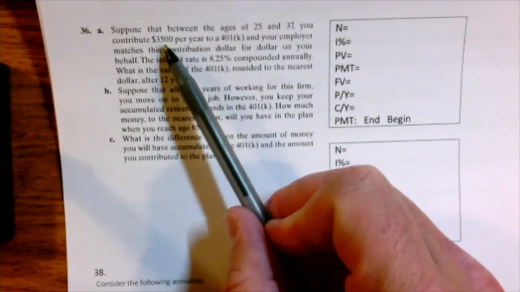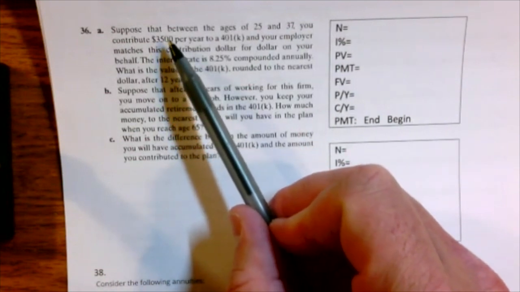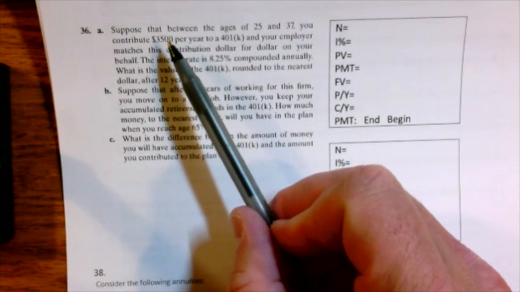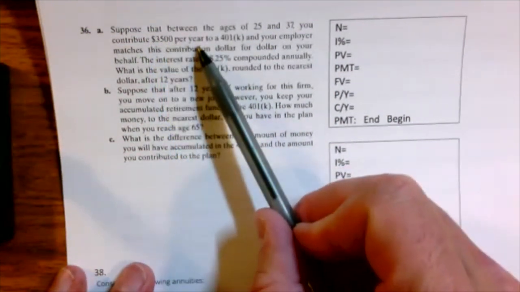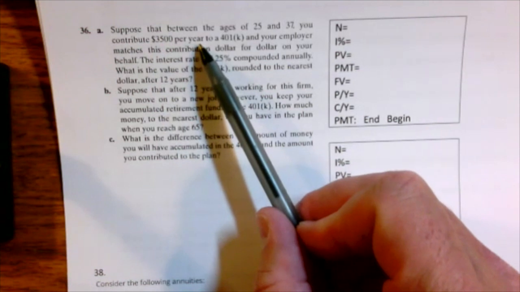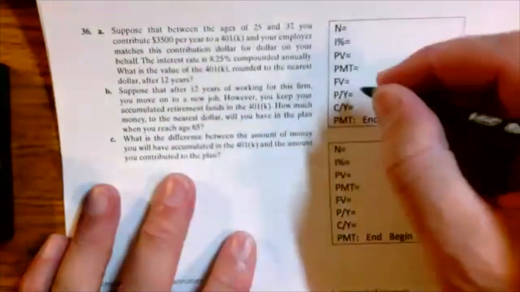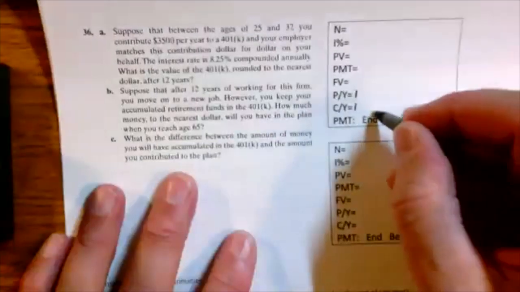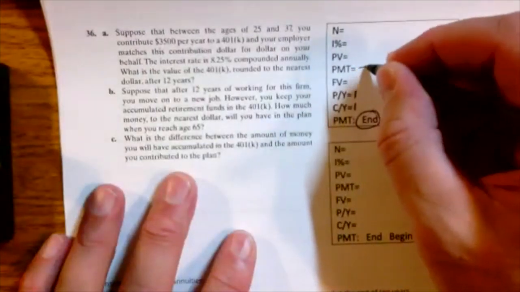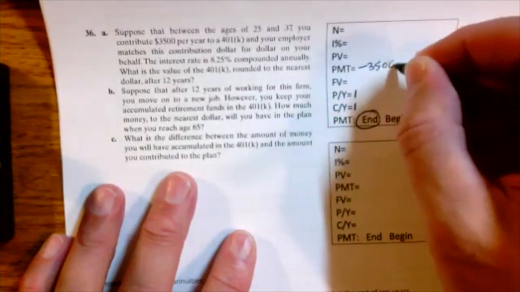The $3,500 is not the amount you're going to have in the future. It's not the amount that you start with. It's your per period investment. It's your payment. And you're going to make it once per year. So the payments per year, compounding per year is 1, and the payment is $3,500.